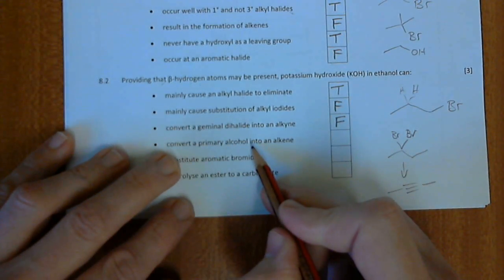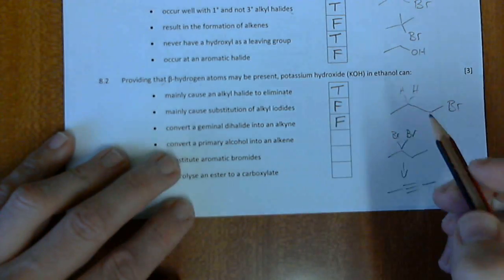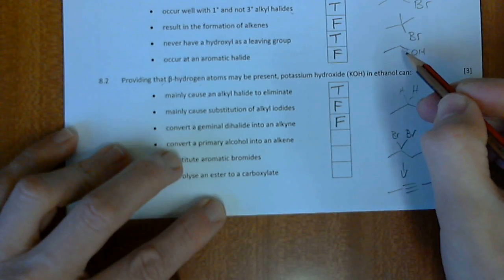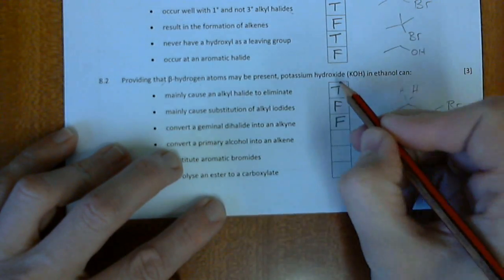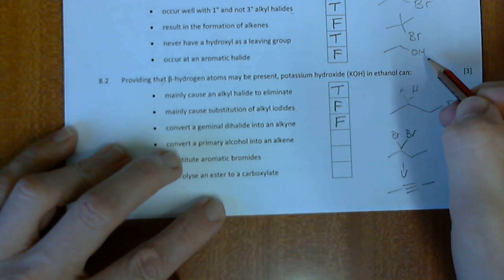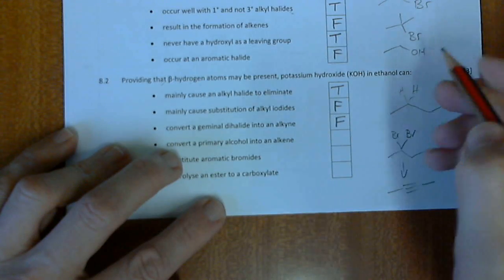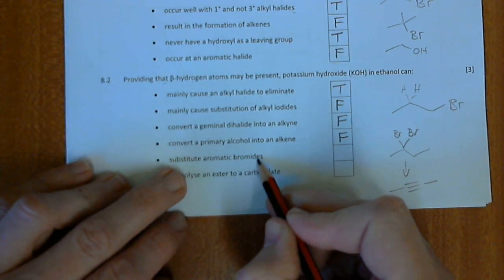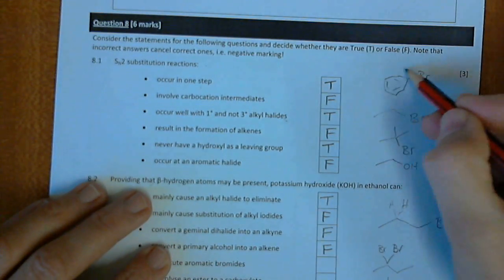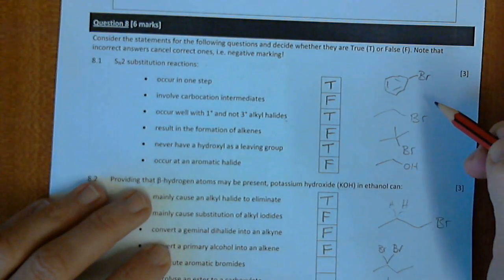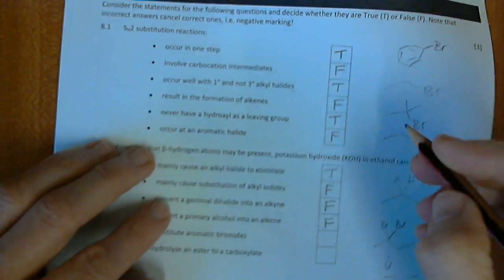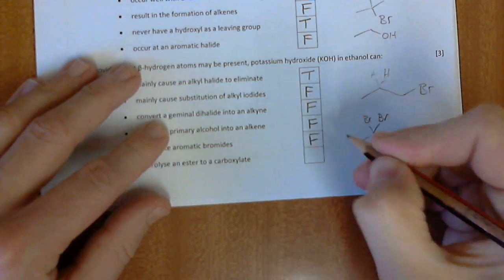Convert a primary alcohol to an alkene. No, no, no, no, no. You cannot take a primary alcohol and eliminate an alkene with potassium hydroxide. To do that, you've got to use concentrated sulfuric acid. This is false. Substitute aromatic bromides. Once again, no, no, no. These are not being substituted. We don't do any reactions on the aromatic halides, and so that question over there must have been false.